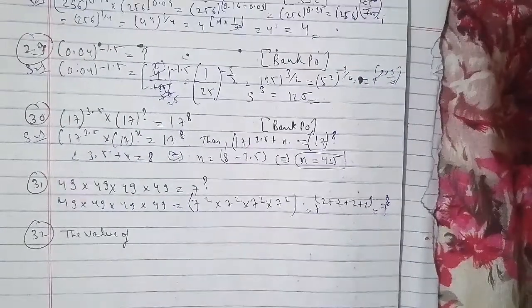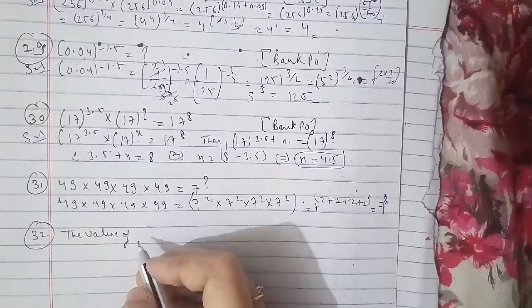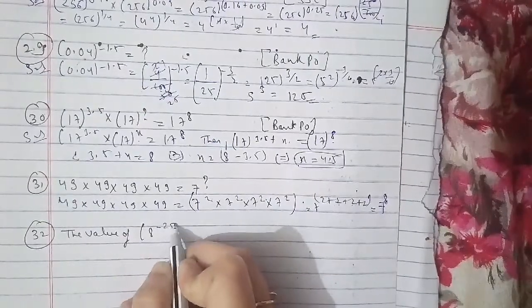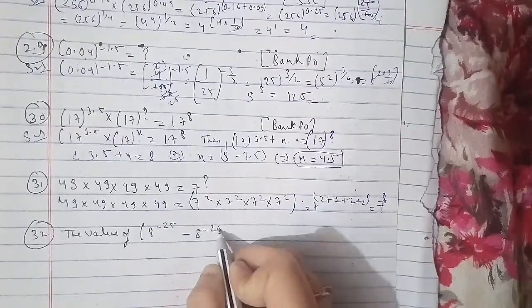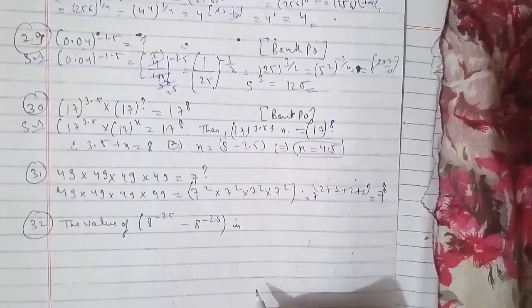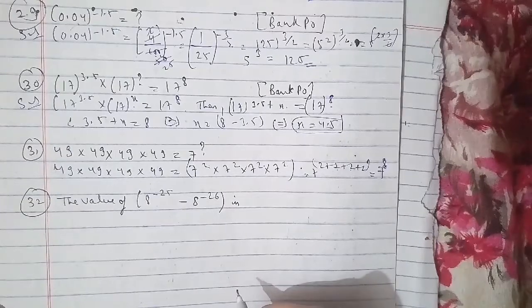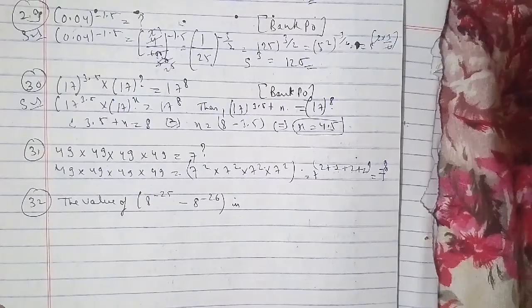So we'll find the solution. We have 8 power minus 25 minus 8 power minus 26. The minus power, if we take it to the denominator, becomes 8 power 25 minus 1 upon 8 power 26. So 8 power 26 we take as LCM, it will be 8 minus 1.